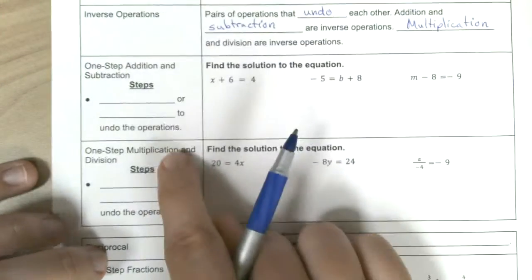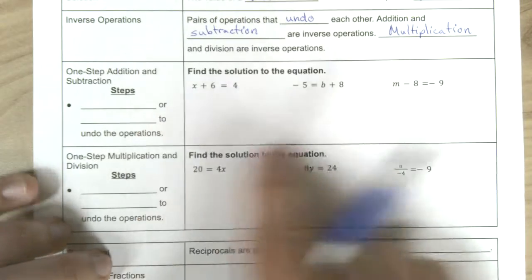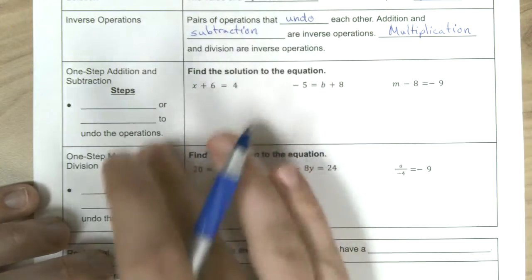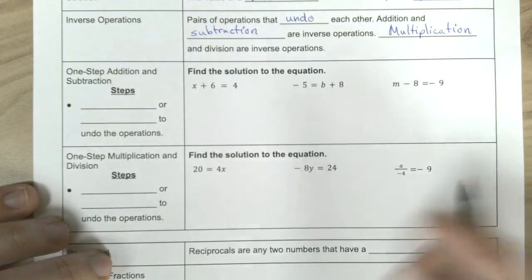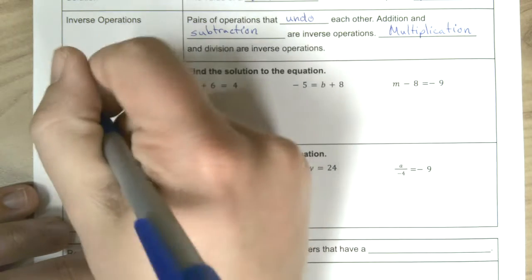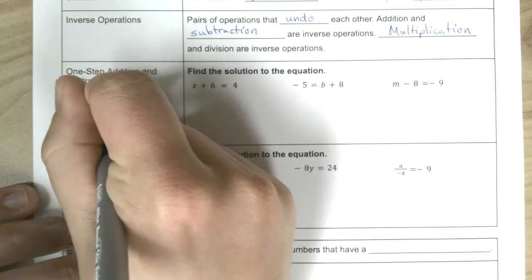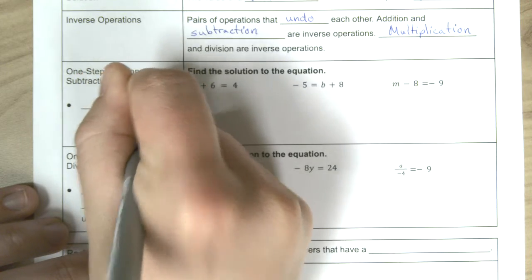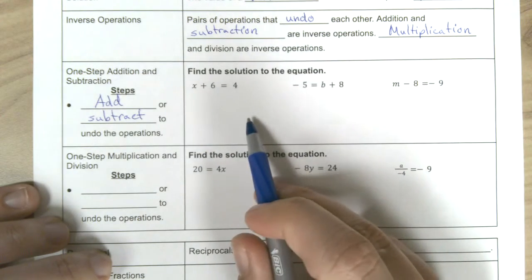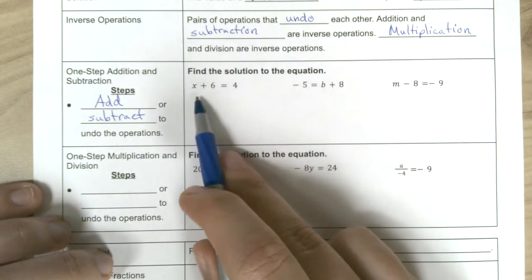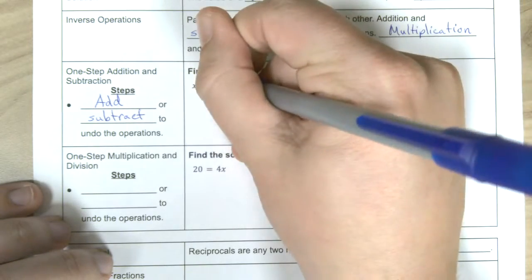So for one-step addition and subtraction, there's only one thing that you need to do. You either need to add or subtract to undo whatever's happening. So for example, we have x plus 6 equals 4.